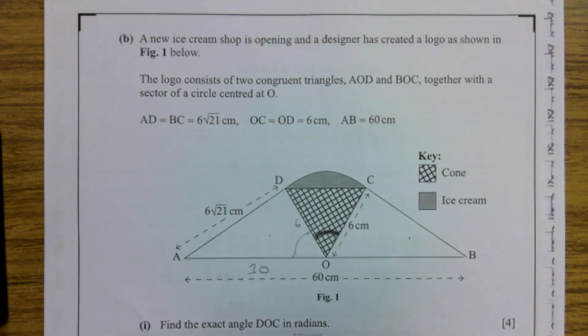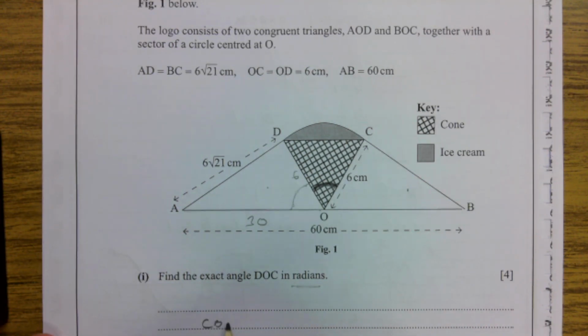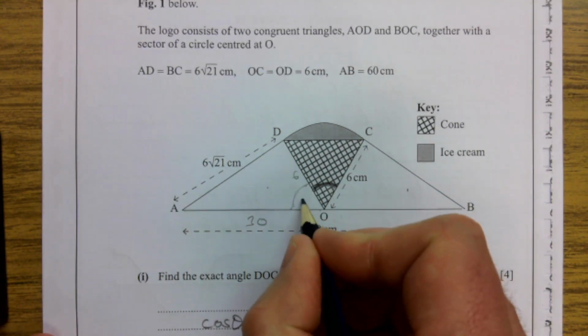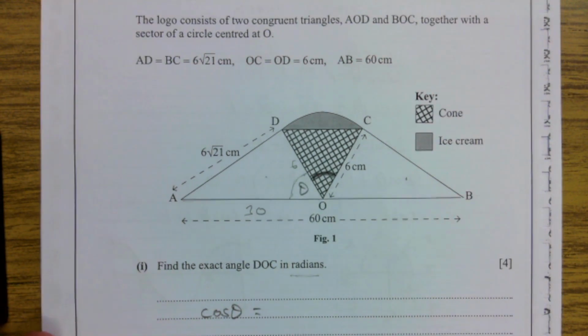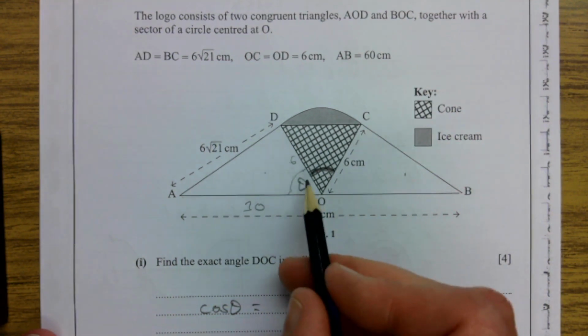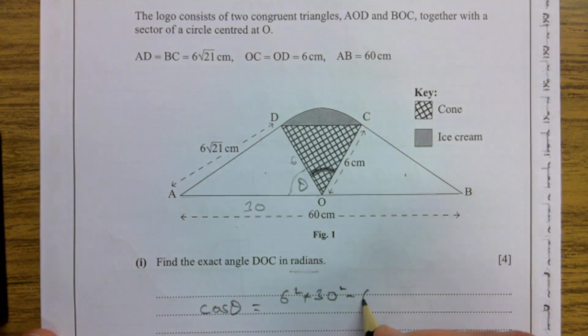So the cosine rule, you hopefully know then from GCSE, is a squared equals b squared plus c squared minus 2bc cos A. And you need to rearrange that. So cos of theta, and this here is my wee angle theta I'm going to work out, is going to be b squared plus c squared minus a squared. So it's going to be 6 squared plus 30 squared minus 6 root 21 squared, all over 2 times 6 times 30.